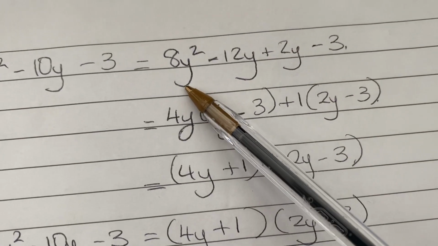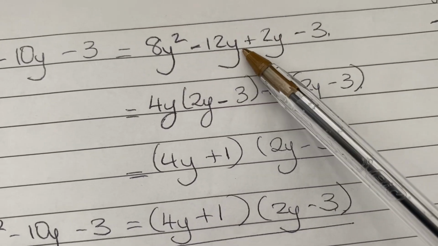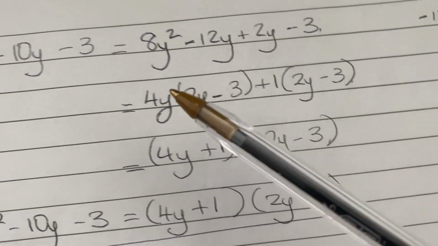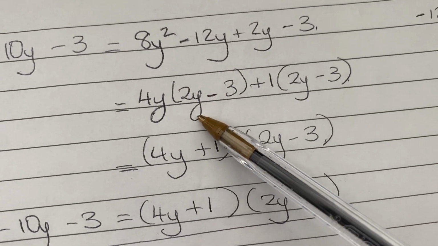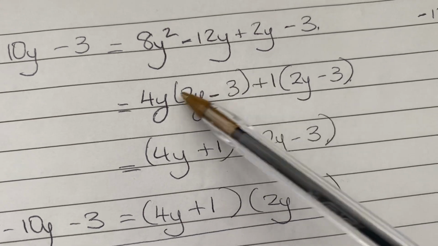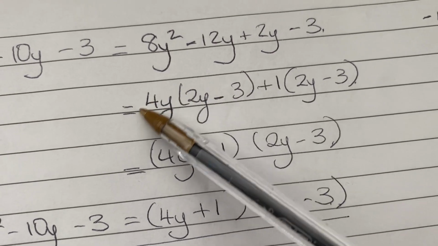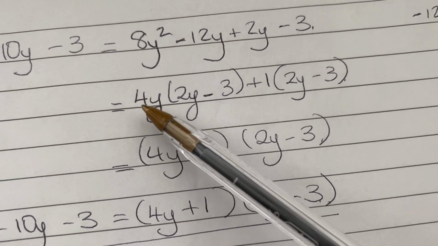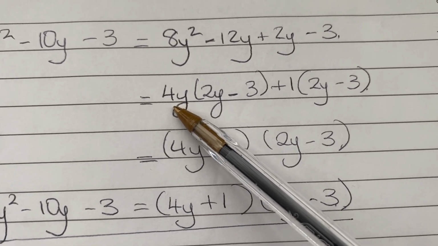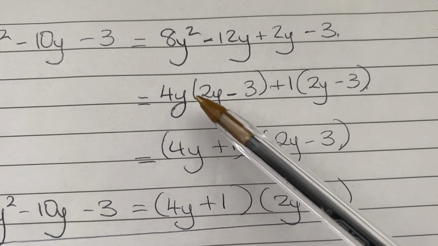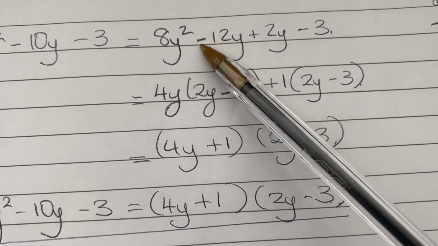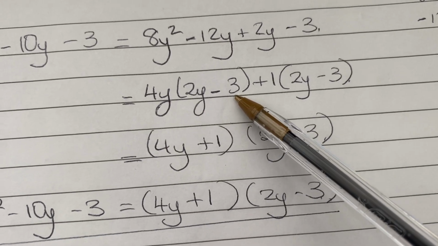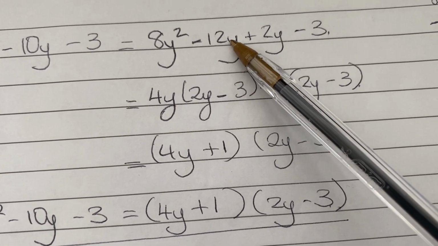Now, 8y squared minus 12y. So I'm taking the first two terms. Okay, so if I bring 2y minus 3 into the first bracket, my outside number will be 4y, so that when I multiply 4y times 2y, I have 8y squared. 4y times minus 3, I have minus 12y.